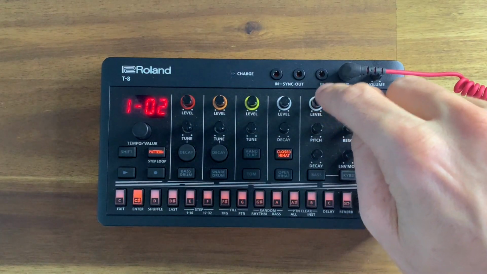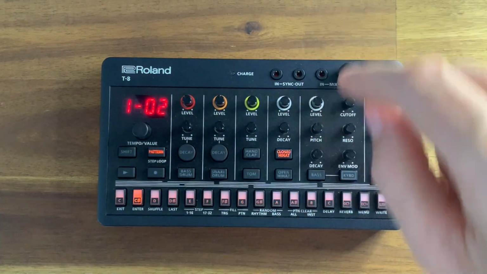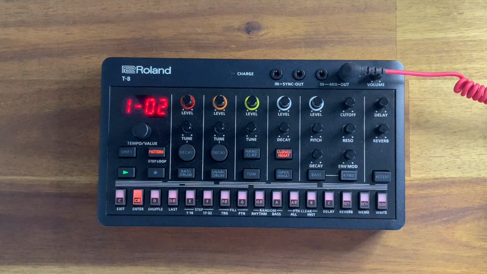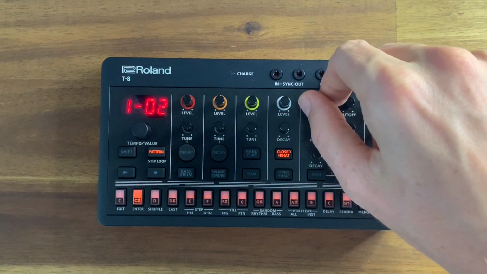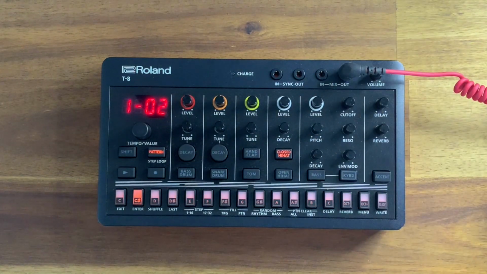Now notice the bass is turned down. Let's just turn that up because I think there's some bass in this one. Sounds quite cool, but that's something to keep in mind. If I don't want the bass in, I can just take that out for each pattern.